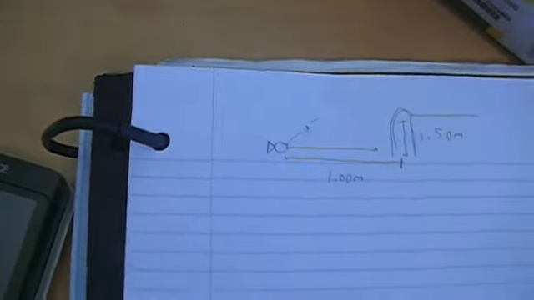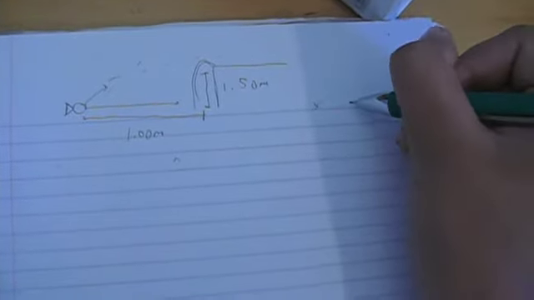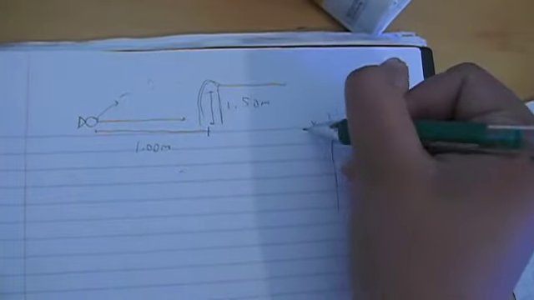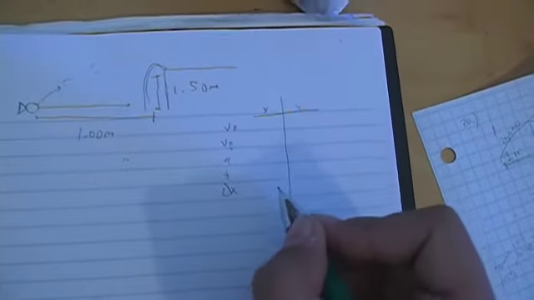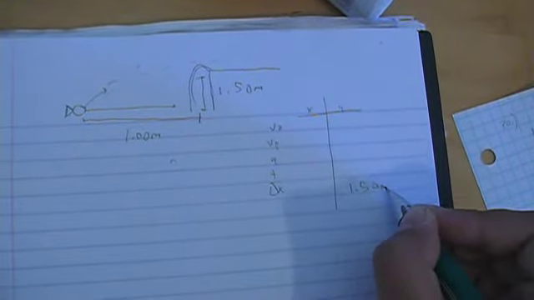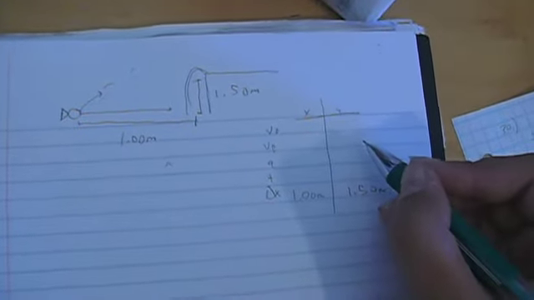So first let's name all of the different variables we have already with the chart. So we already know the distance, the x and y distance that it has to make in order to get across, which the y distance is 1.5 meters and the horizontal distance is 1 meter.